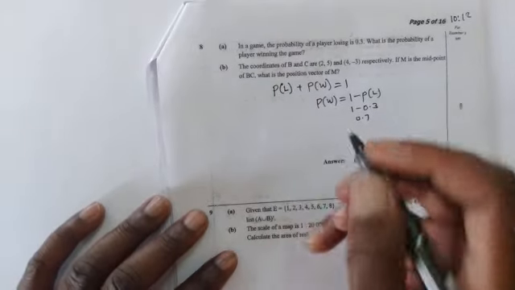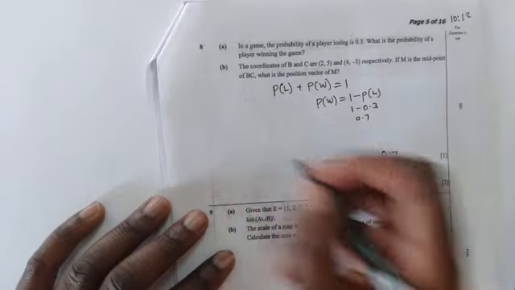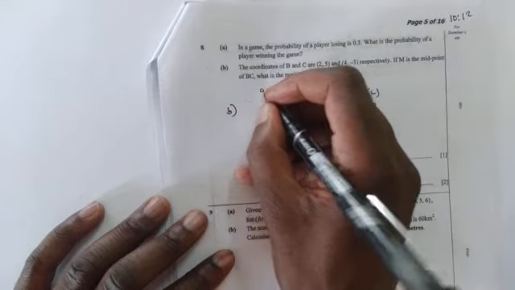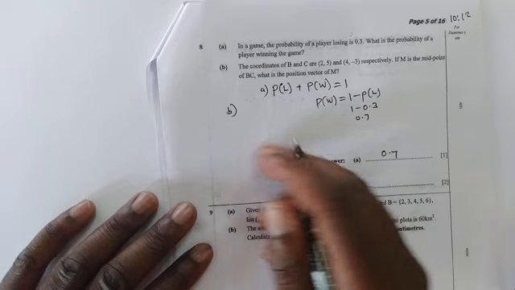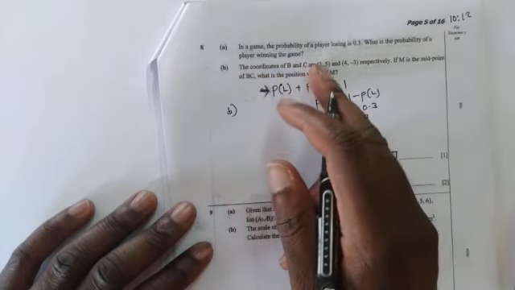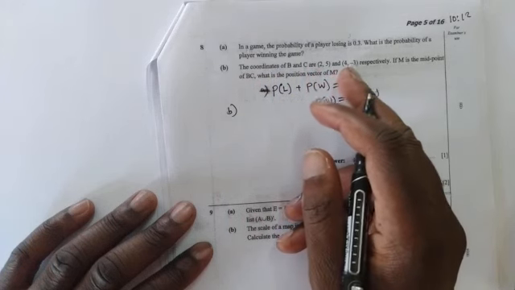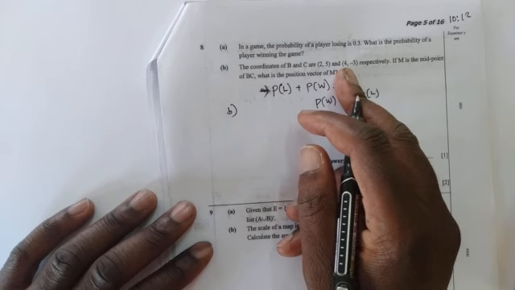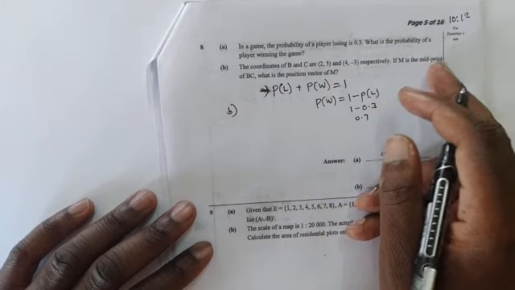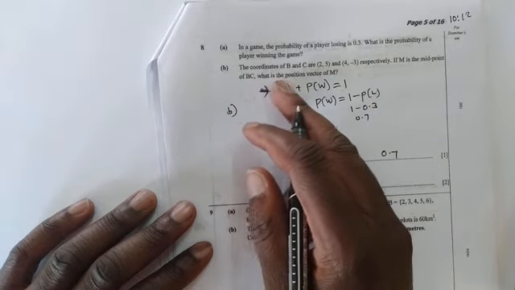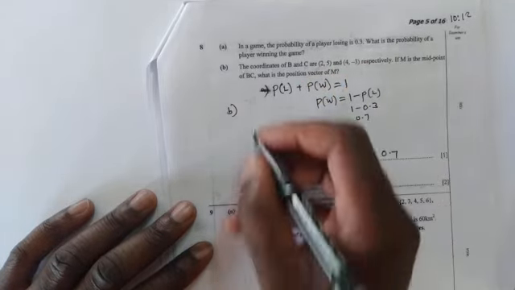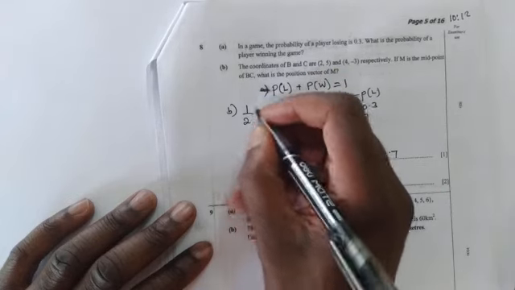Then we have B. So B here, this was our A. So what is B? The coordinates of B and C are (2, 5) and (4, -3) respectively. If M is the midpoint of BC, what is the position vector of M? So we need to add these two and divide them by 2. So we can say 1/2, which is division.